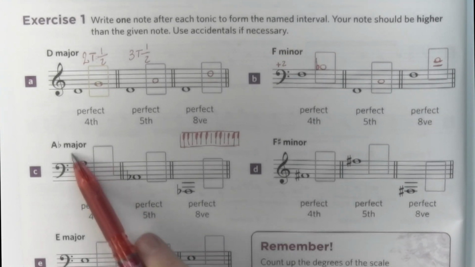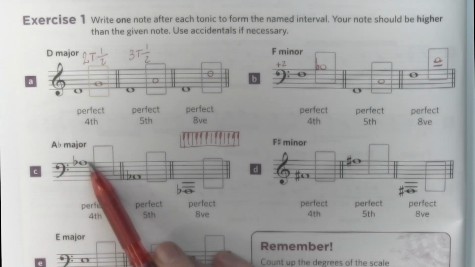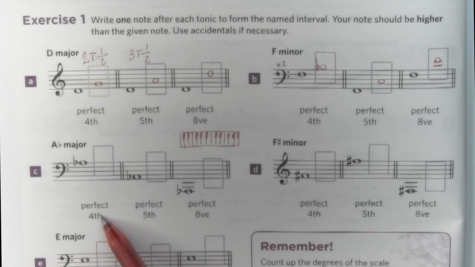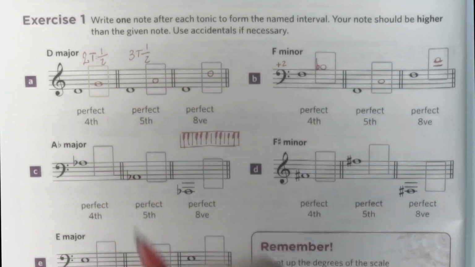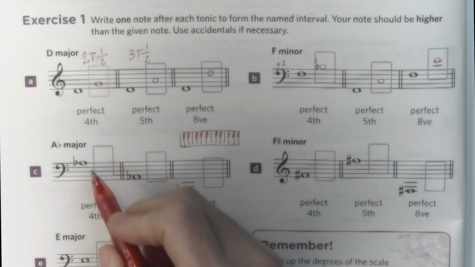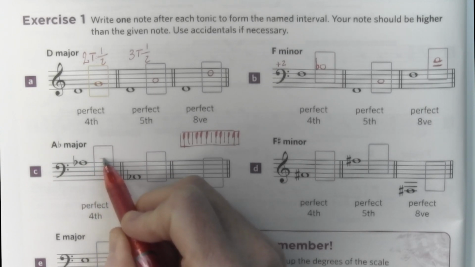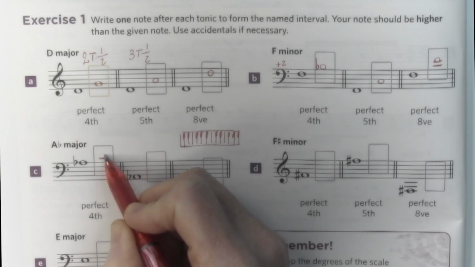Let's go on. A flat major, we don't care about this. We have an A flat, so a perfect fourth from A flat. La, si, do, re. Okay. Re now is above: La, si, do here, and Re is above.